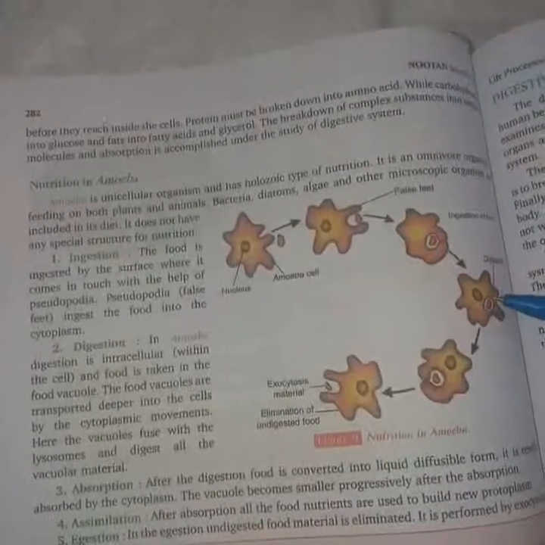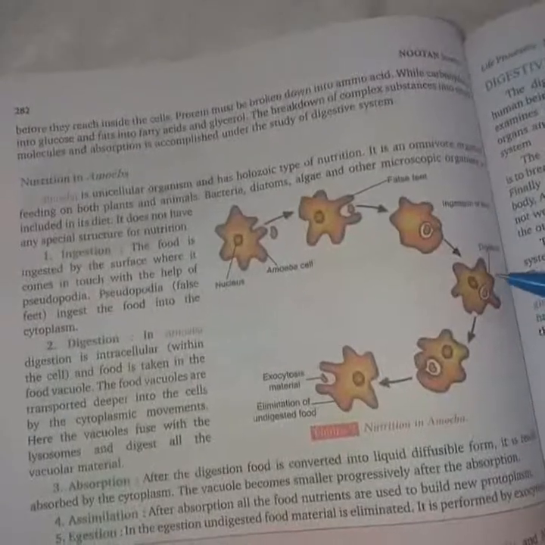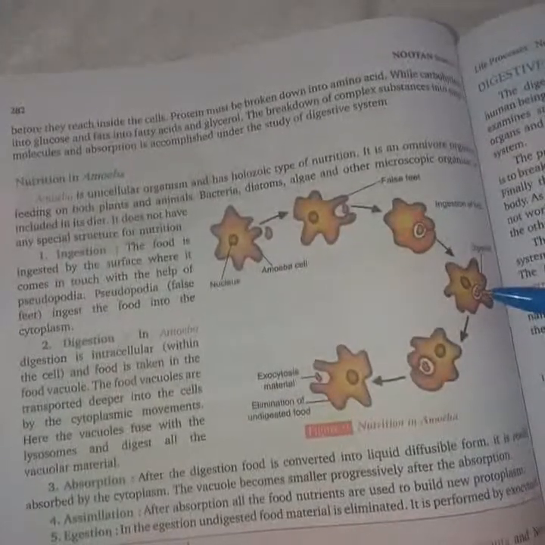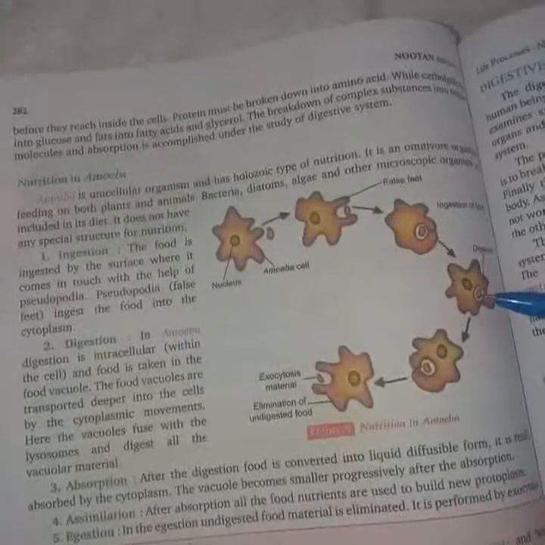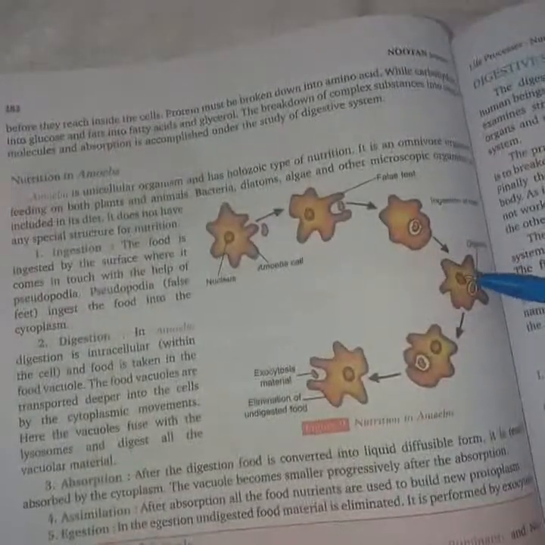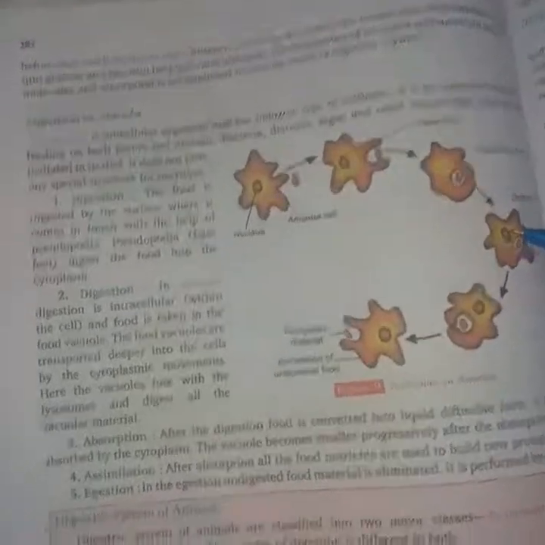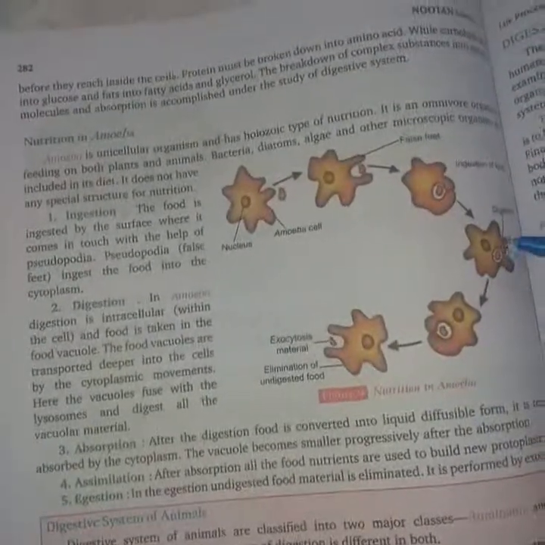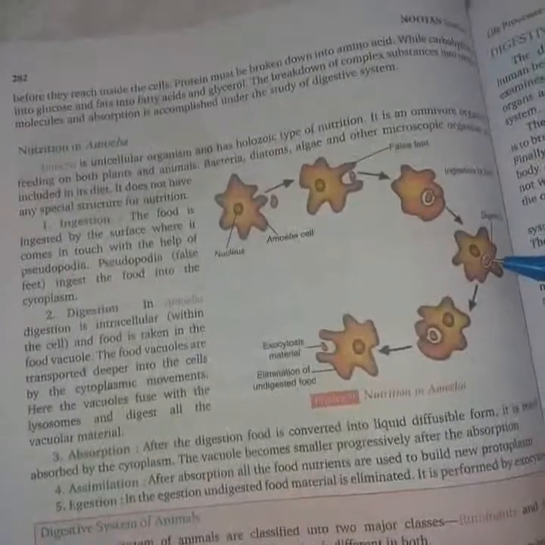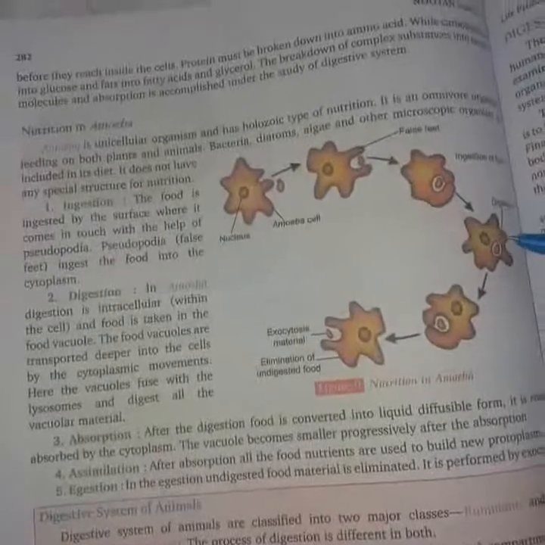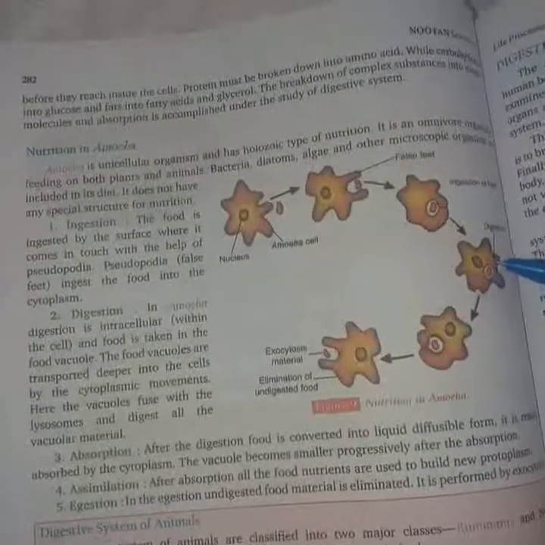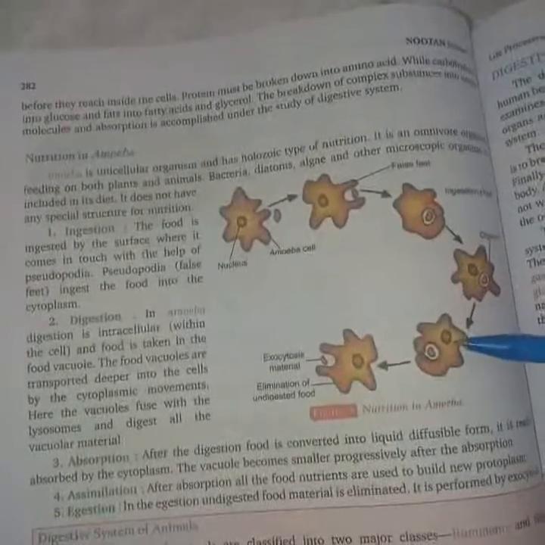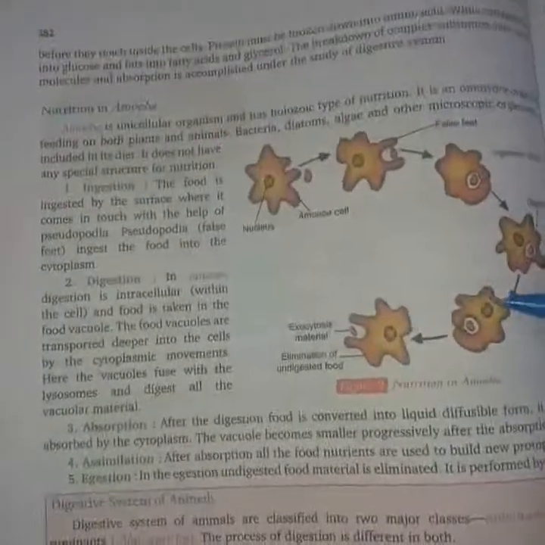Vacuoles are empty layers, and with cytoplasmic movement, vacuoles fuse with the lysosome. All digestive processes are completed in the vacuole materials. When digestive activity is complete, then absorption starts. This process is absorption.